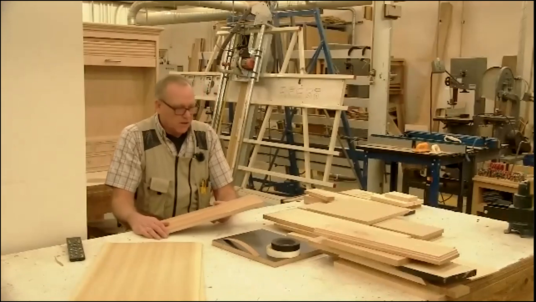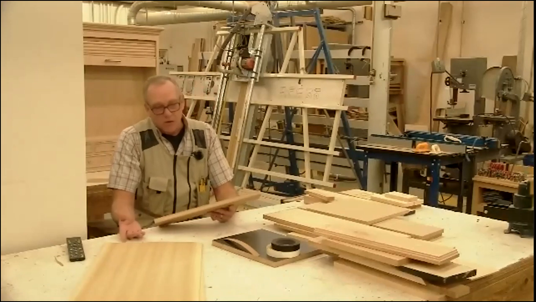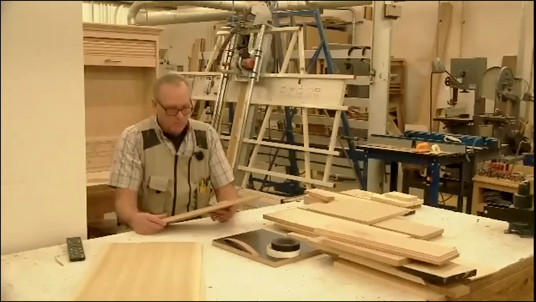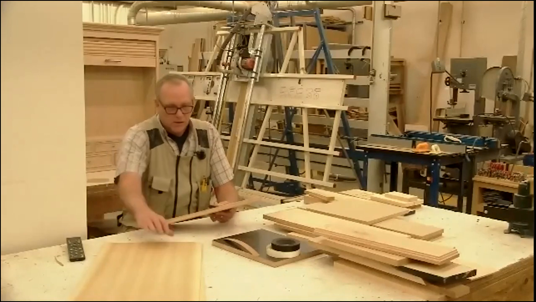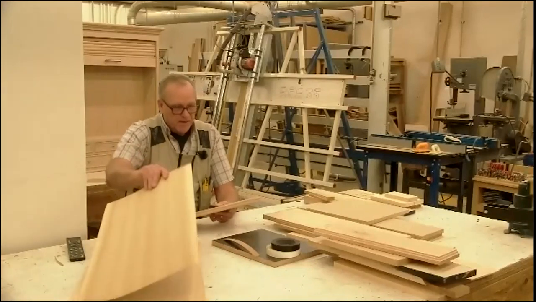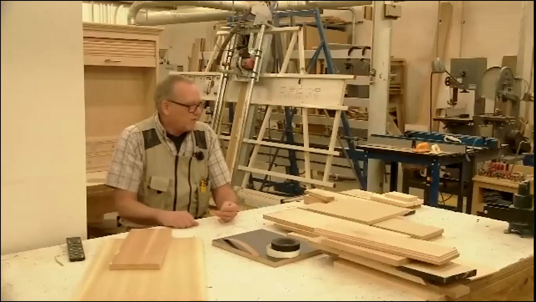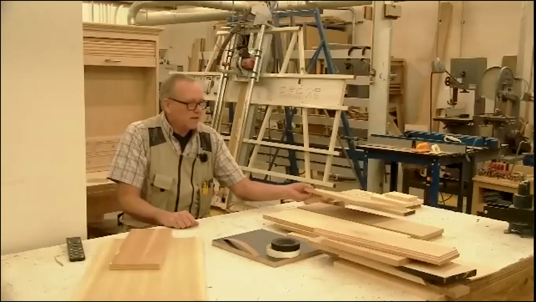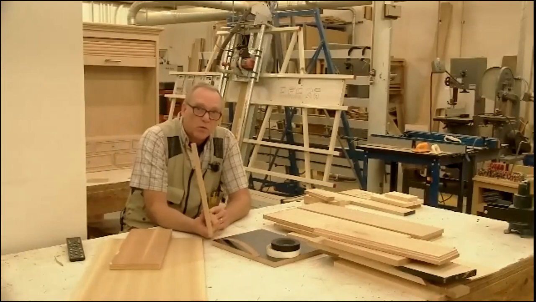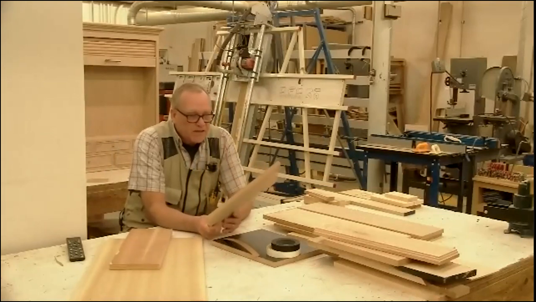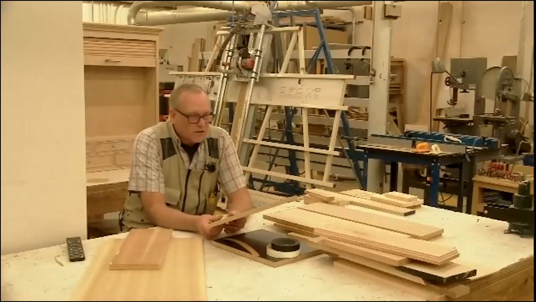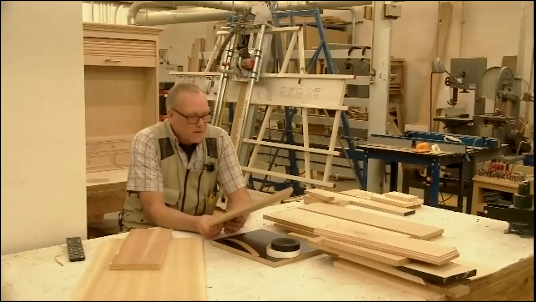But sheet goods can also be something, so this would be known as VC core plywood or veneer core plywood. These are individual thin veneers that make up the inner core of the plywood. We have things like, you guys that have been in here all have seen particle board, okay? It's basically a bunch of small particles of leftover sawdust that's compressed with an adhesive.